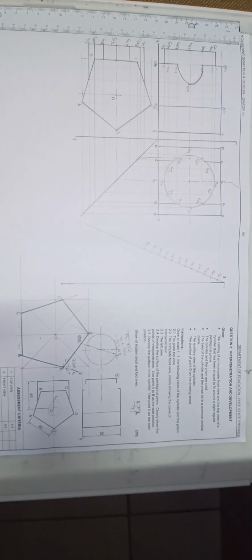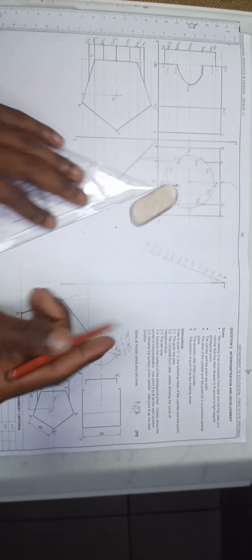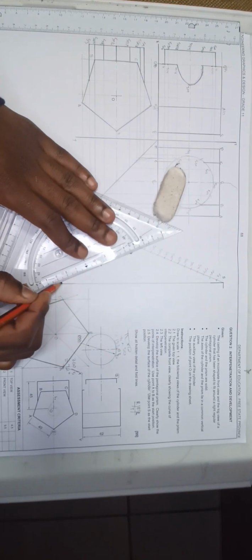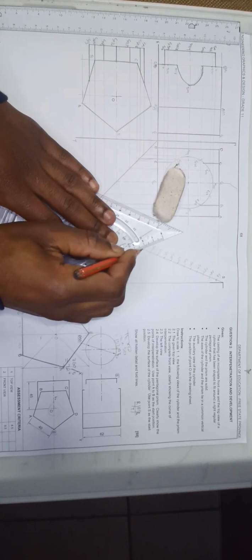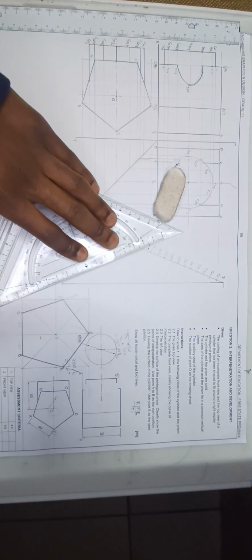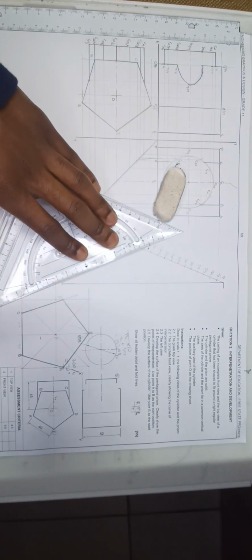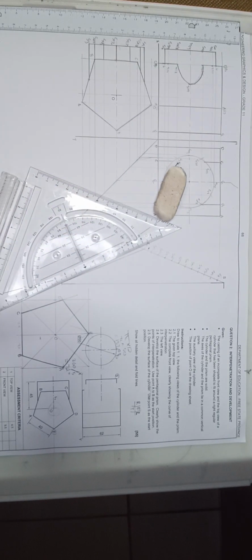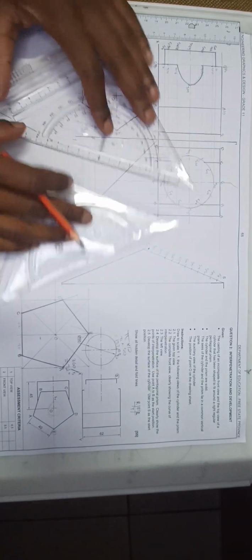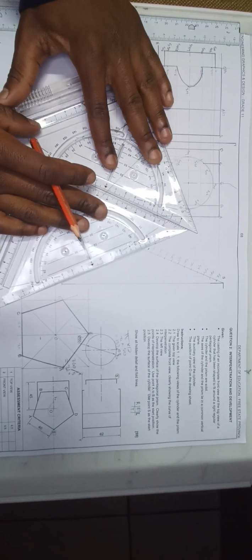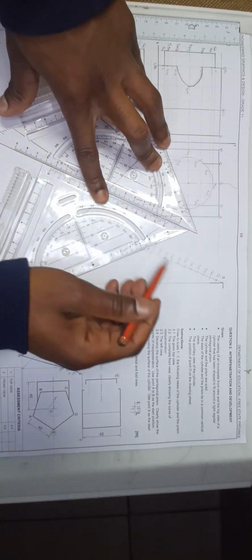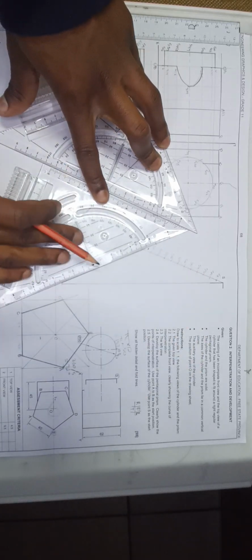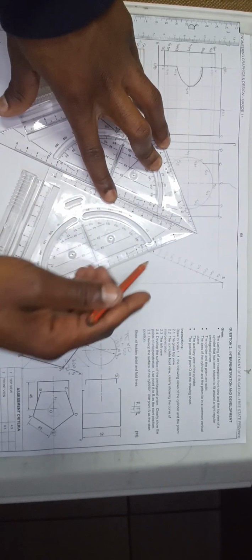And then the last point on this line, we will need to join it with our point here. Okay. Then parallel to this line, you can simply use your set squares. Parallel to this line, you simply go to each point you did here on this line and then construct your lines.